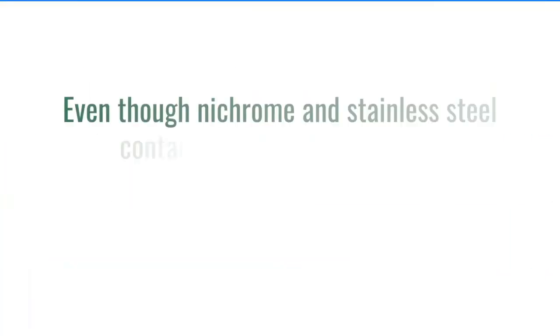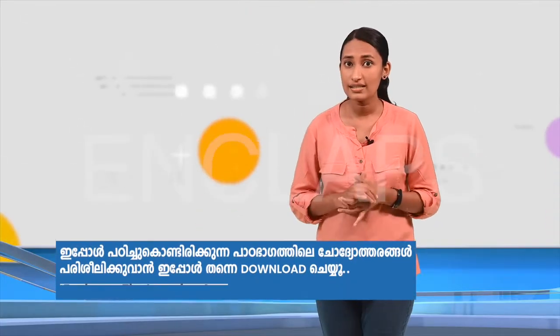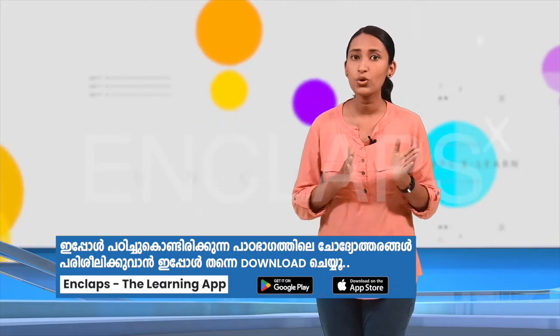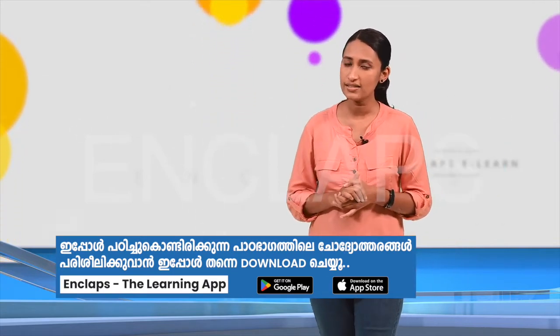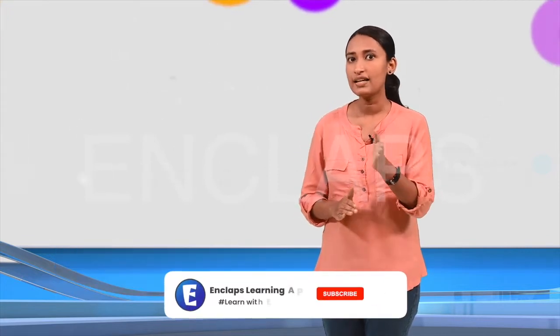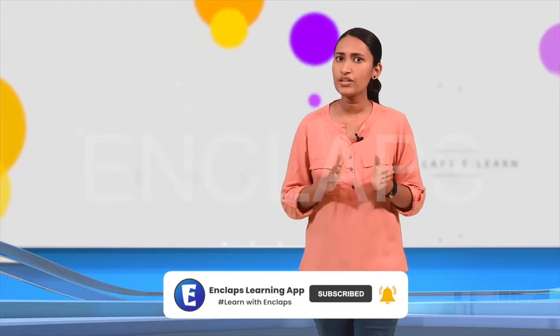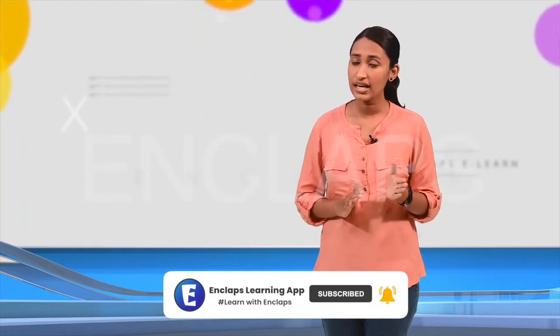Okay. Now the second question is, even though nichrome and stainless steel contain the same components, they possess different properties. Find out the reason. When we discussed the previous table, we see that both the nichrome and stainless steel contain the same compounds, that is iron, chromium, nickel and carbon. But when we discuss their properties, we see that their properties are different. That is, stainless steel is used to make utensils while nichrome is used to make heating coils.